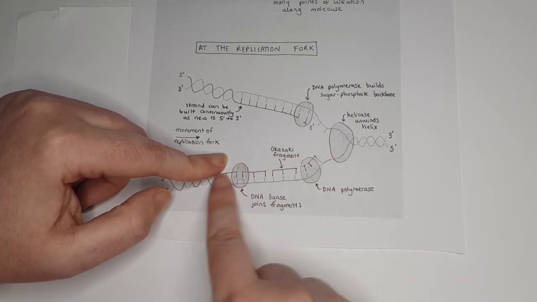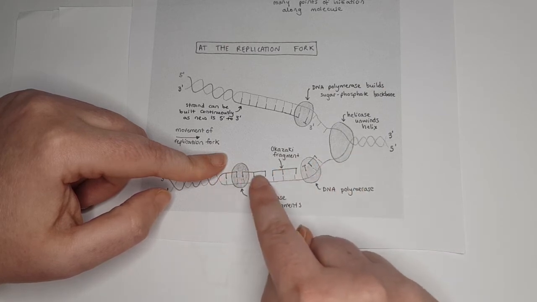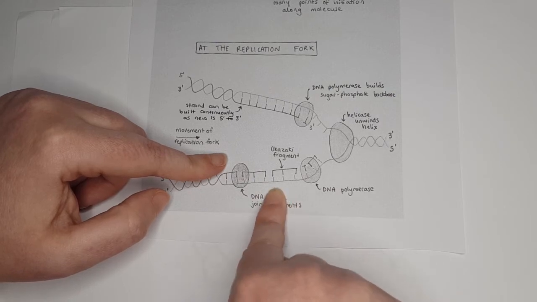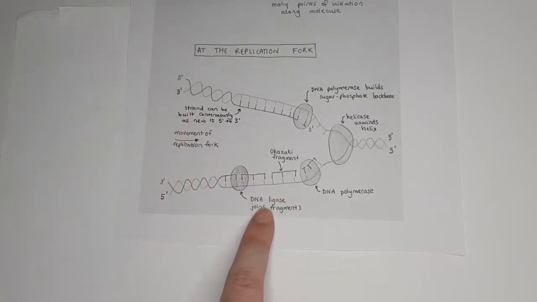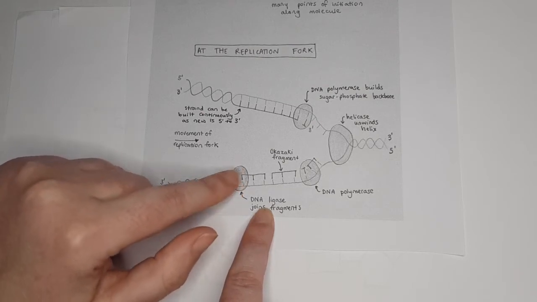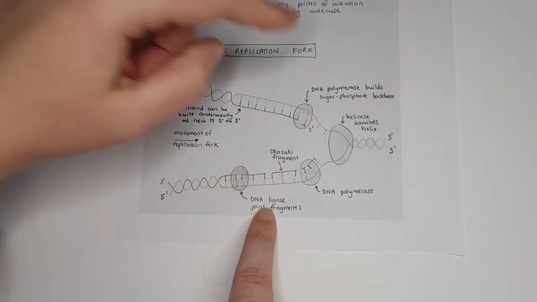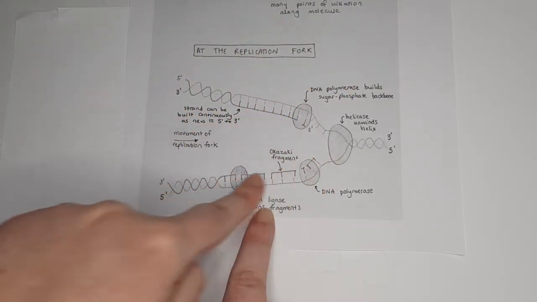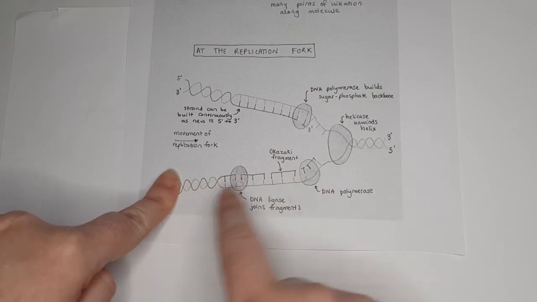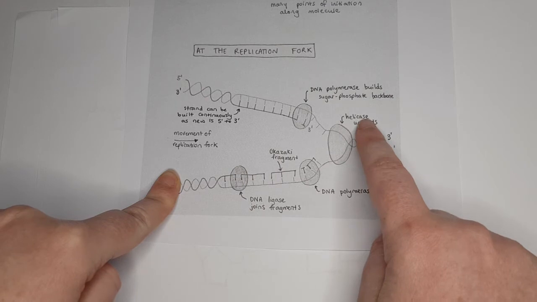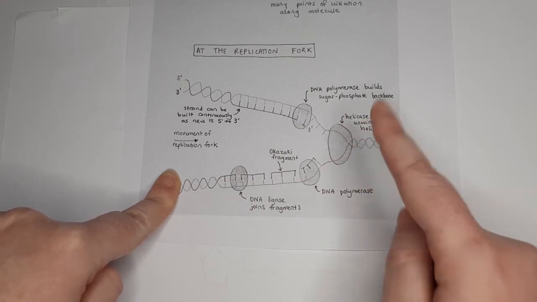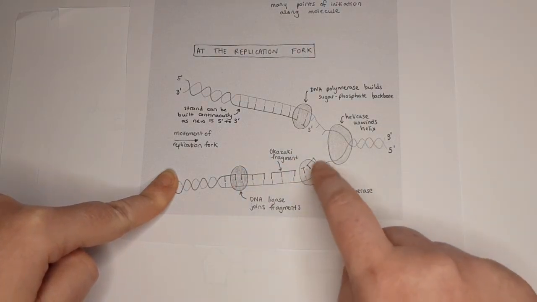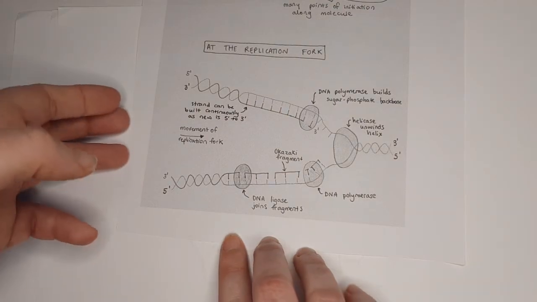Okay, so the Okazaki fragments come in and they complementary base pair and match to the one strand that we call the template. And DNA ligase joins those fragments together. And DNA polymerase then joins the sugar phosphate backbone to make one whole strand of DNA. So we have DNA helicase to break the hydrogen bonds, DNA ligase to join our fragments together, and DNA polymerase to join the sugar phosphate backbone.